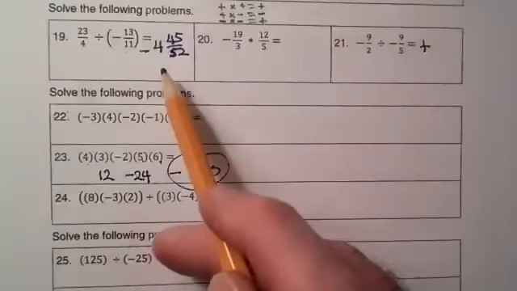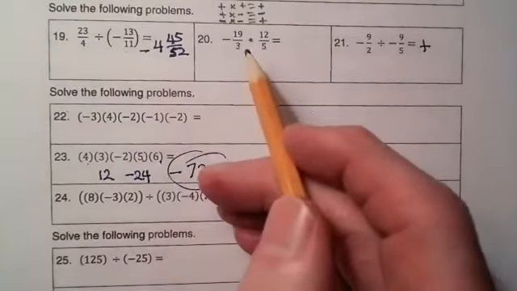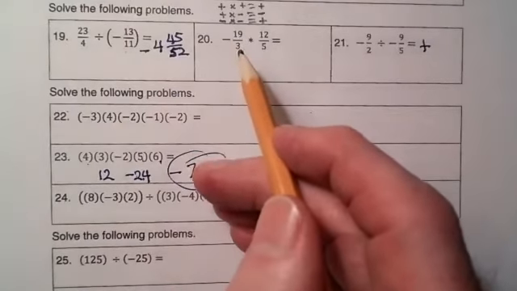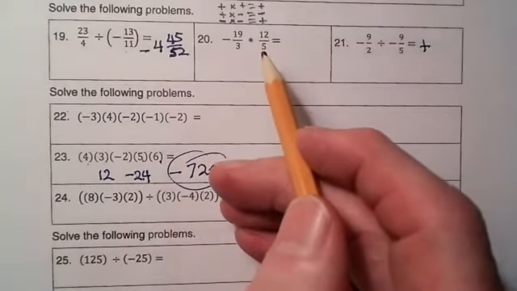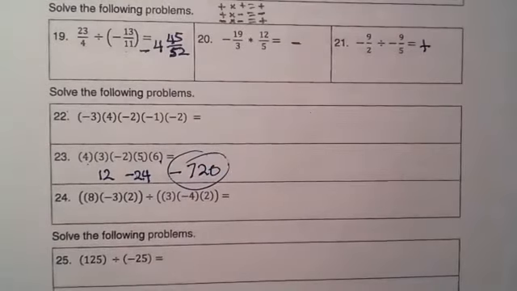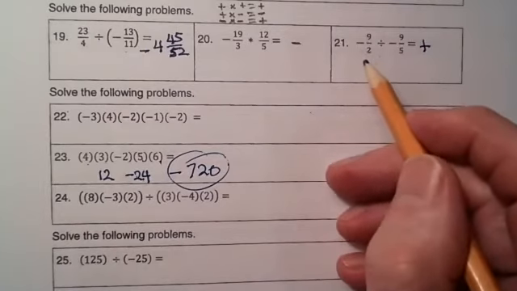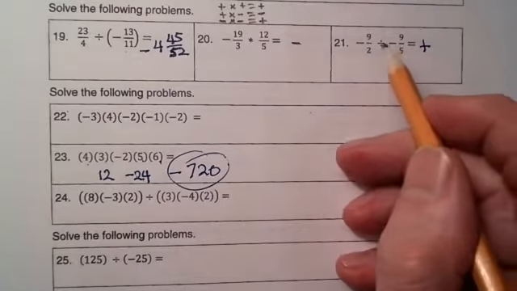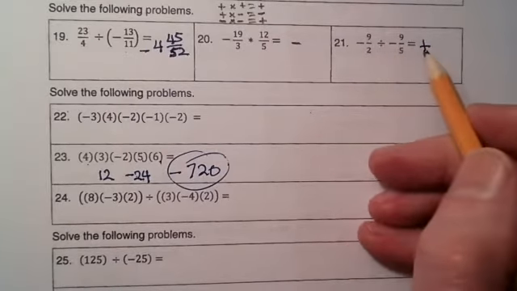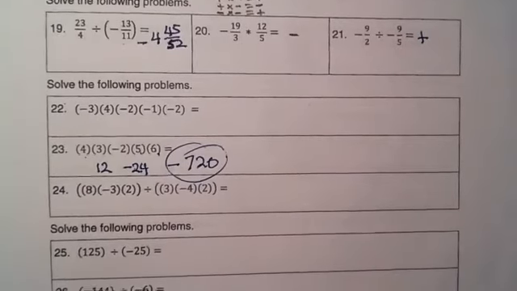All right, so I'm not going to do the whole thing here. I'm just going to talk you through a couple more. Number 20, negative 19 thirds times a positive number. Already in my mind, I know I'm going to have a negative answer, because it's a minus times a plus. The next one, I have a minus 9 halves divided by a minus. Already I have two minuses, so that's going to be a plus answer. And I just punch the numbers in for calculating.